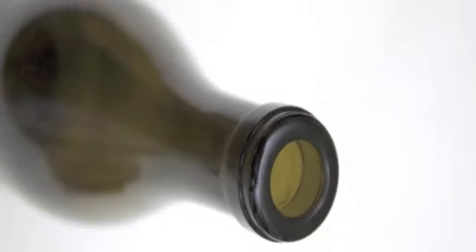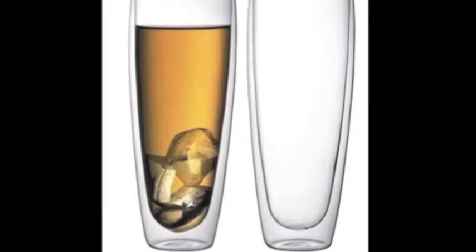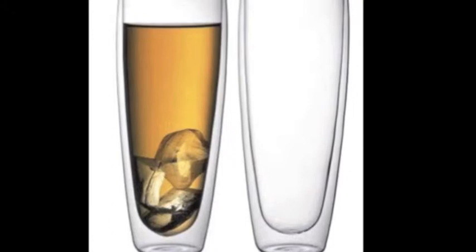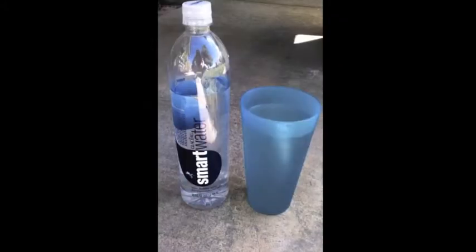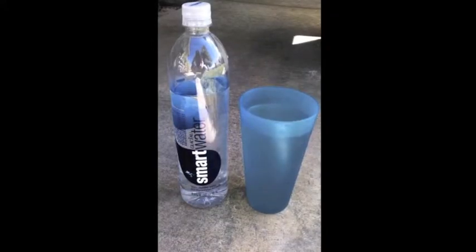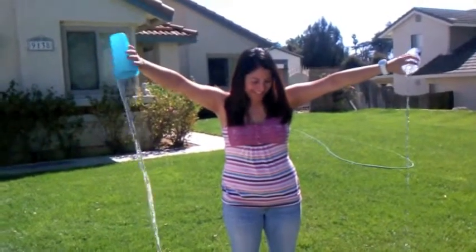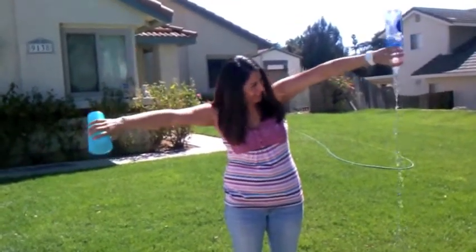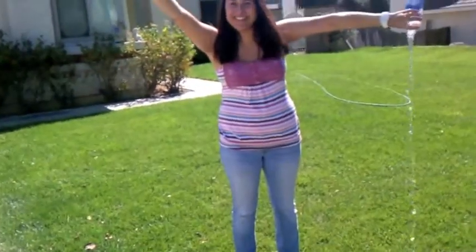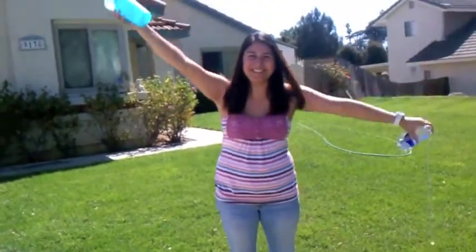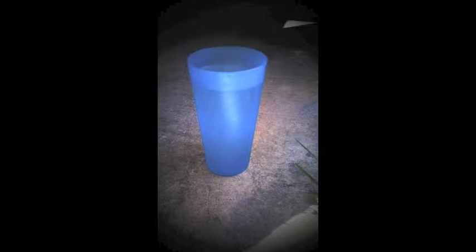Looking at the actual neck of a bottle, we can see it is smaller in diameter than the rest of the bottle. If the neck wasn't there, it would just look like a cup, right? Well, do you think you can pour water out faster from a cup or a bottle? Let's see. Looks like we have a winner. The answer is the cup.